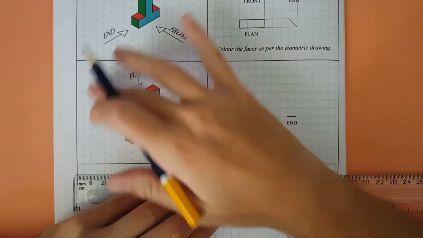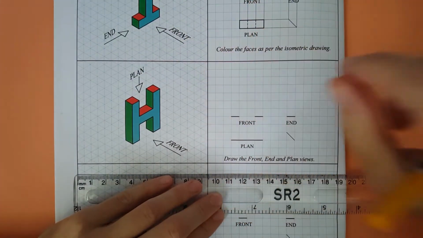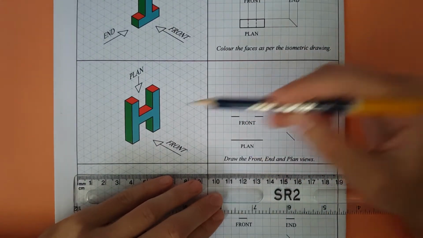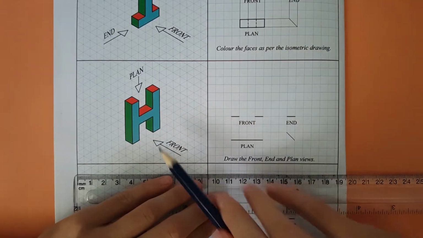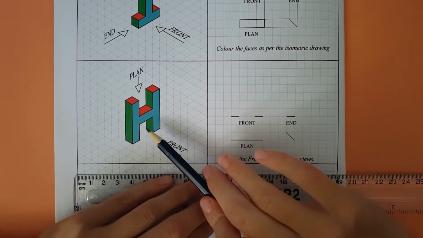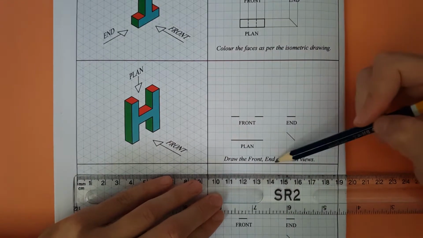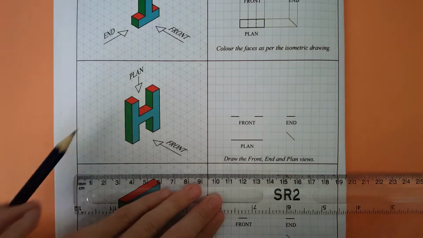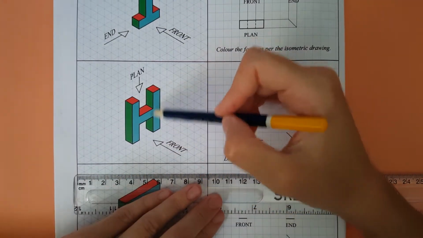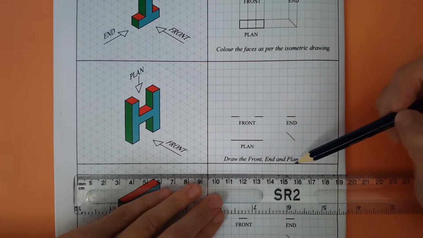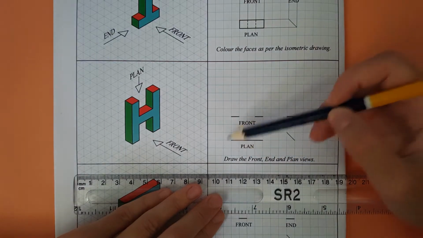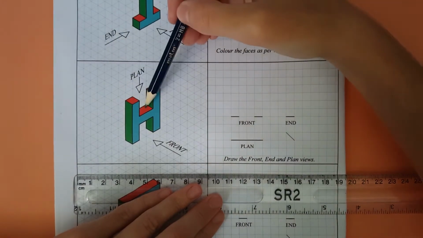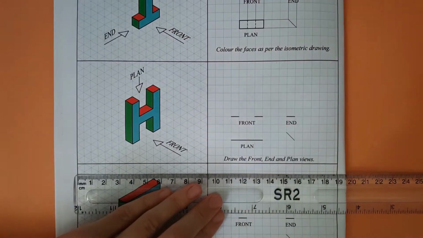In the first example, we have an isometric H, and we have to convert it into 3 orthographic projection views. The first one is the front. Anything that we see from the front is shaded in blue. Then we have the end, which is anything that we see from the side of our shape. In fact, they are shaded in green to help us. And then we have the plan, which is anything that we see from the top of our block. And they are shaded in red just to help us a little bit.